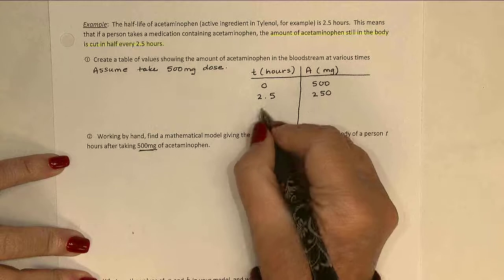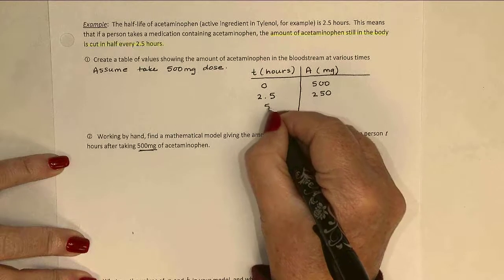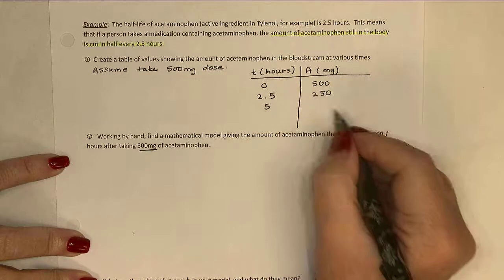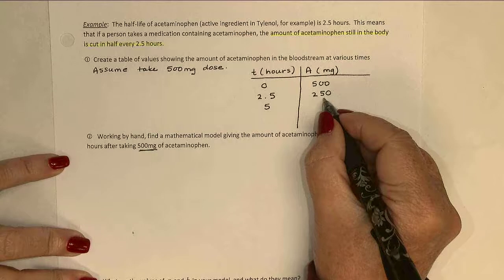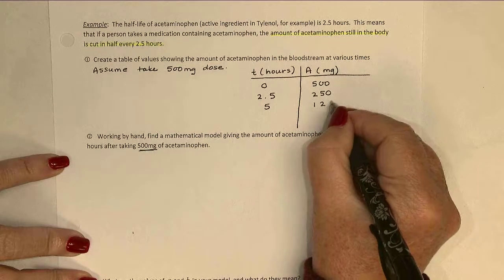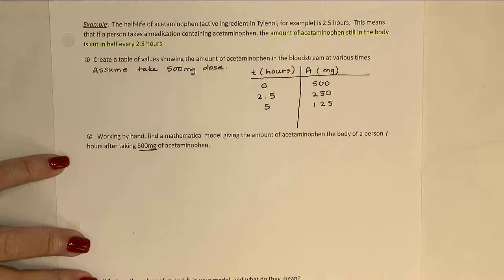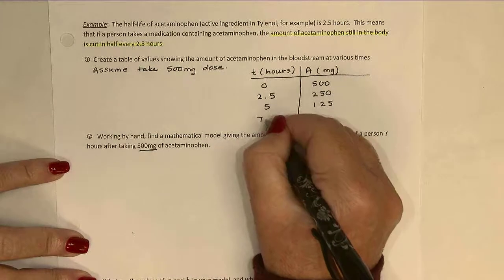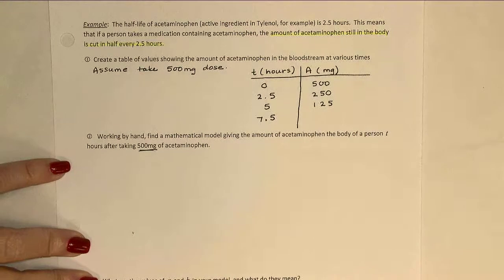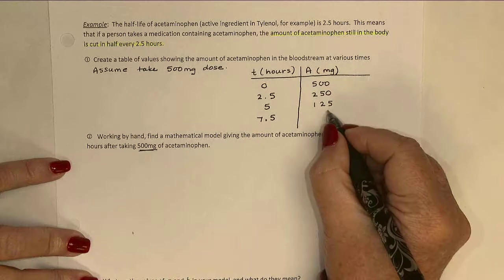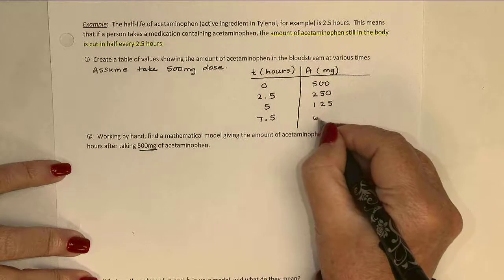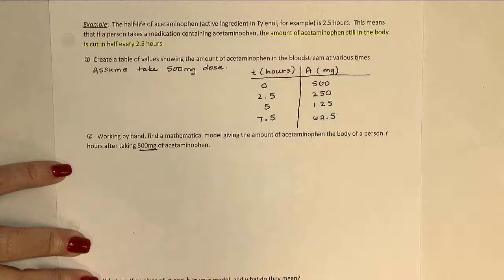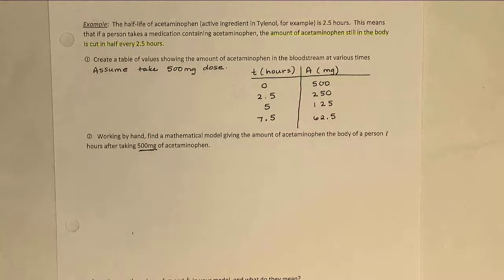If I go another 2.5 hours, so a total of 5 hours, it gets cut in half again. 125 milligrams. Another 2.5 hours. So we're up to 7.5 now. Gets cut in half again. 62.5 milligrams. You get the idea.